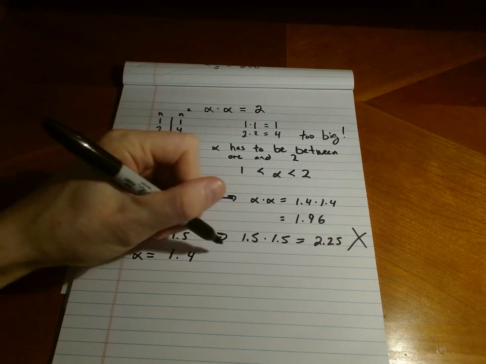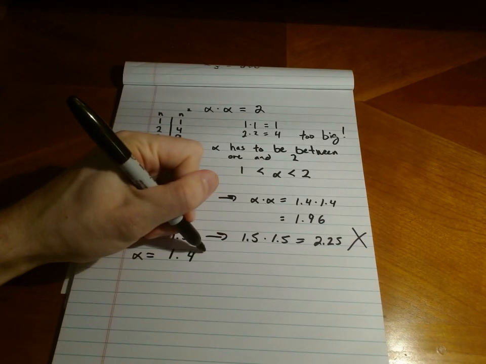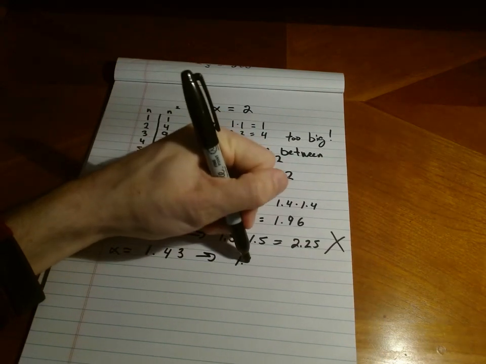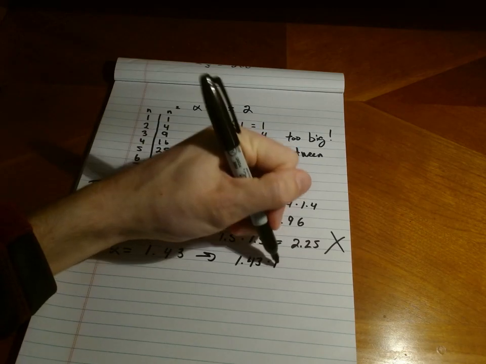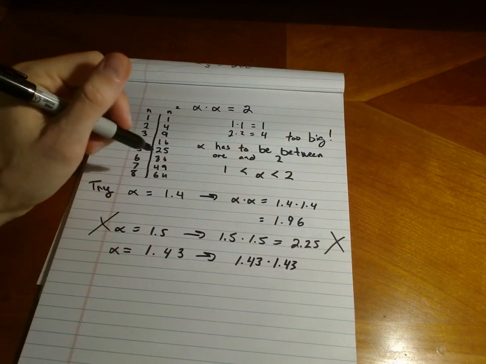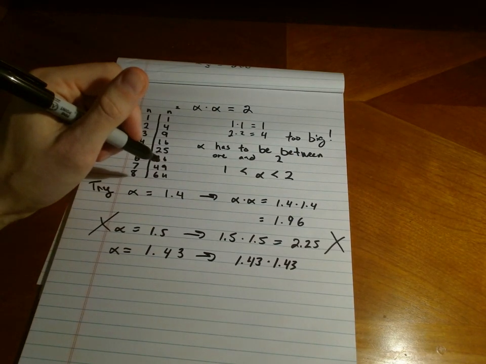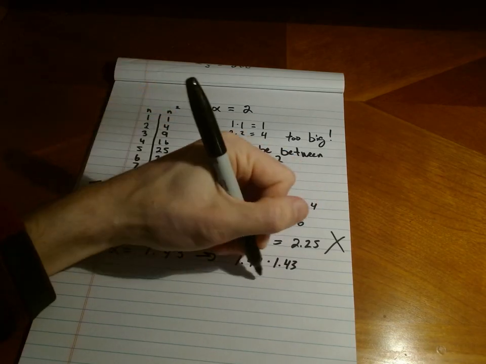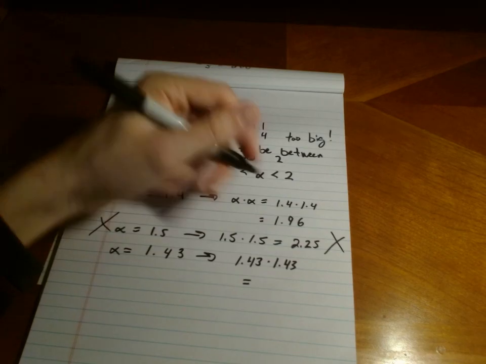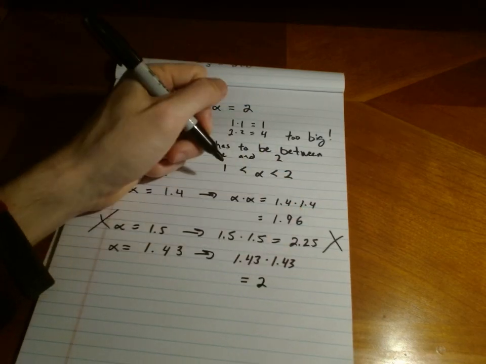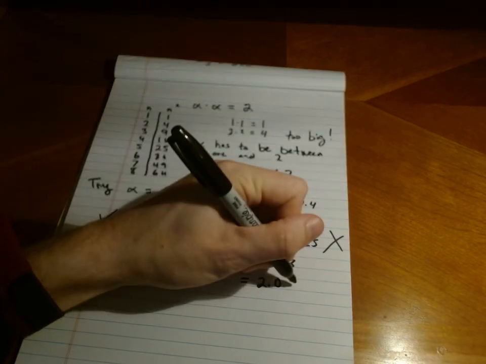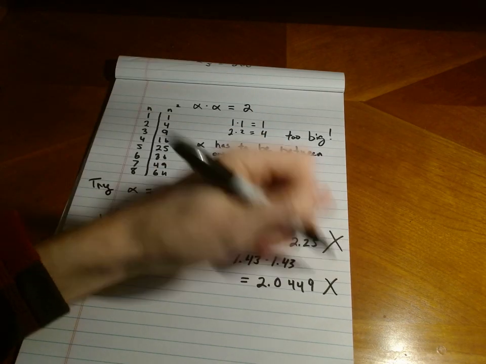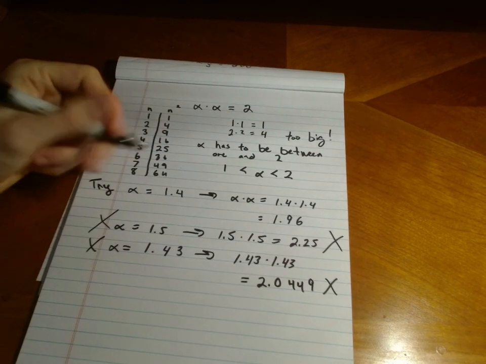Let's go further. So let's try alpha is 1.43. Then we have 1.43 times 1.43, which is 2.0449, which is too big. So this doesn't work.